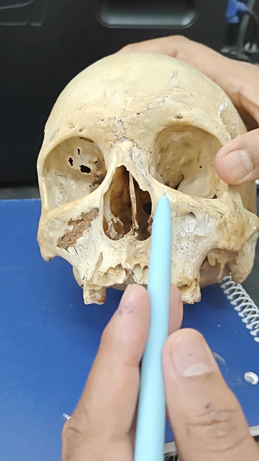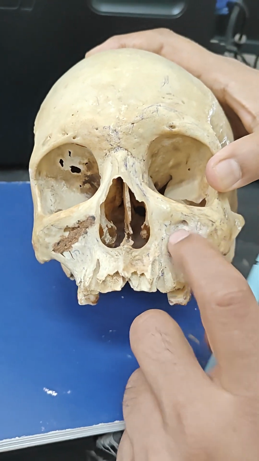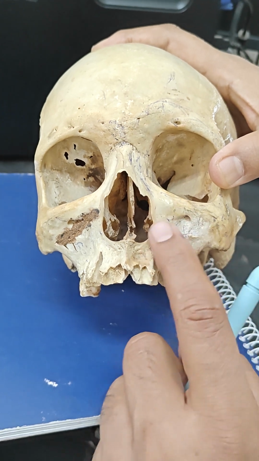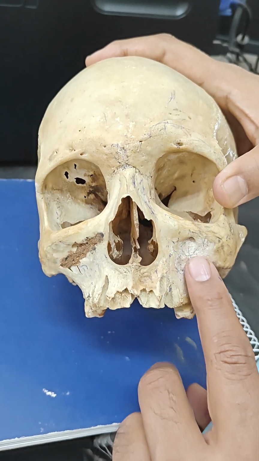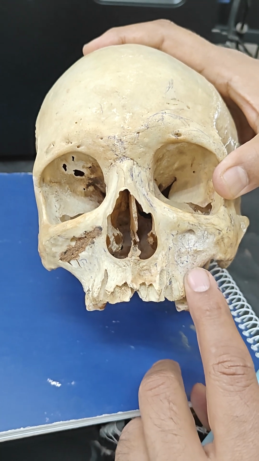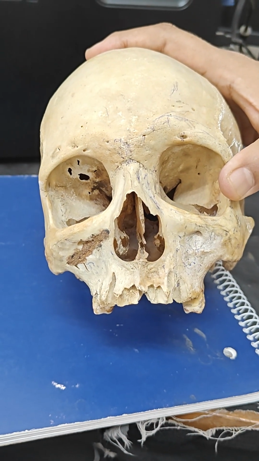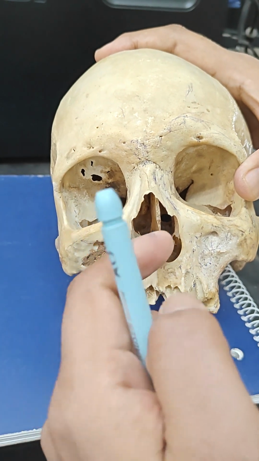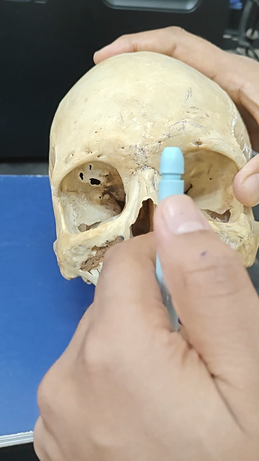And the body of the maxilla internally is a cavity, and it contains the maxillary air sinus. It basically presents four surfaces, and the one towards the nasal cavity is called the nasal surface.